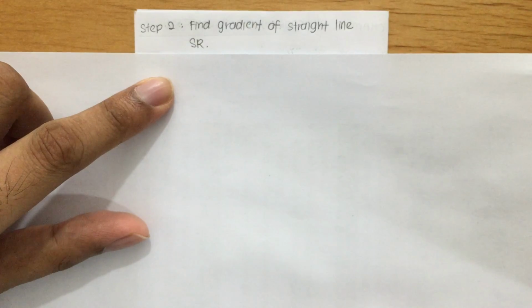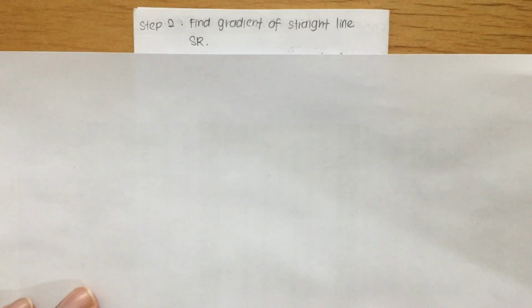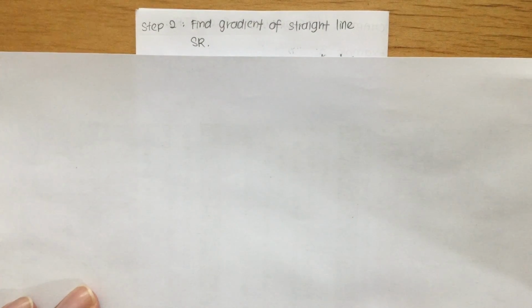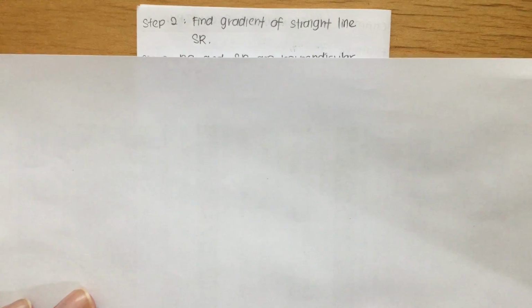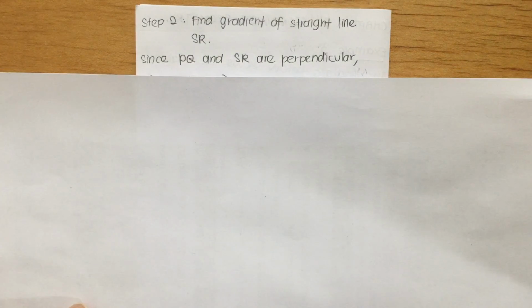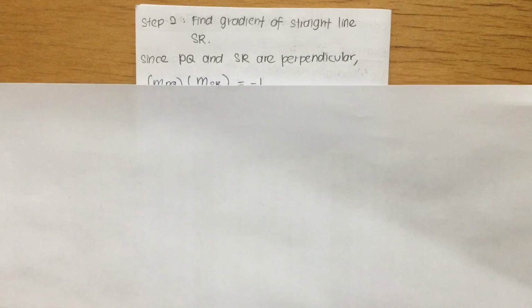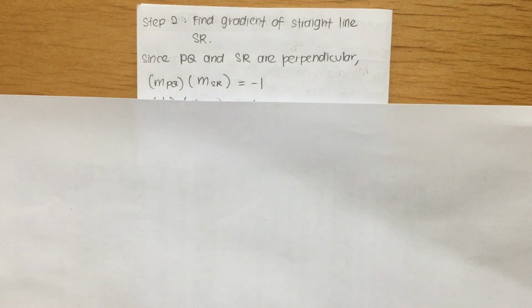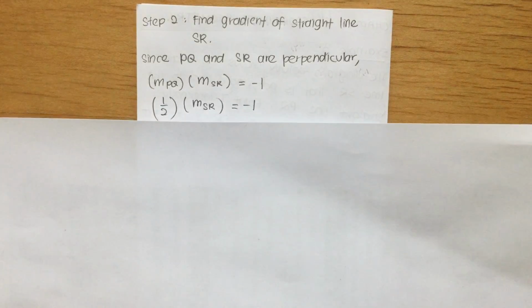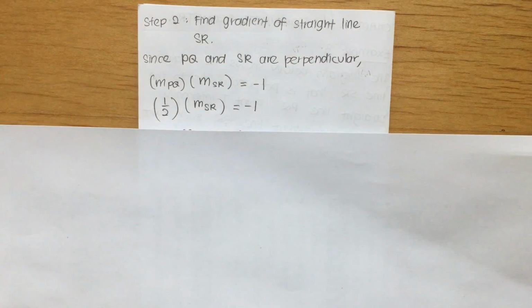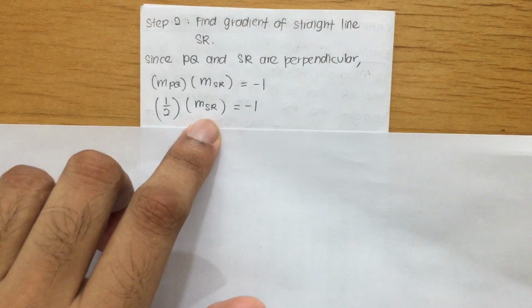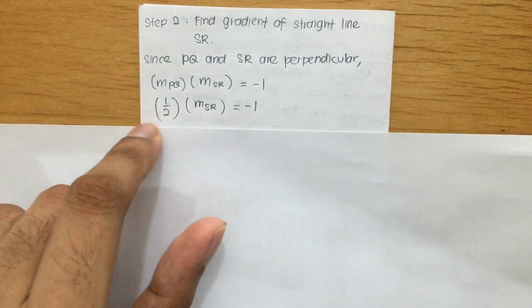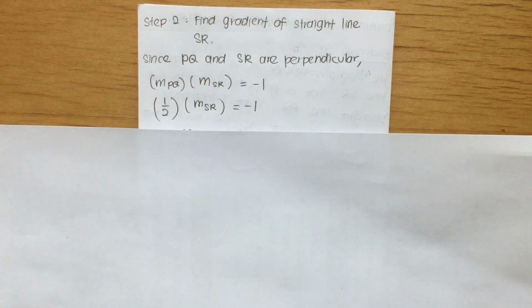Alright, okay, this will be our step 2. The step 2 is to find the gradient of straight line SR. Since PQ and SR are perpendicular, the gradient of PQ times the gradient of SR will be equal to -1. Yes, you are correct. We have already found the gradient of PQ is 1/2. The gradient of SR we don't know yet, but we know the product of these two gradients is equal to -1.